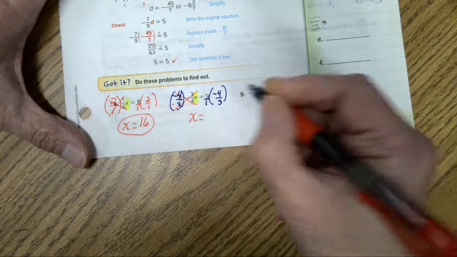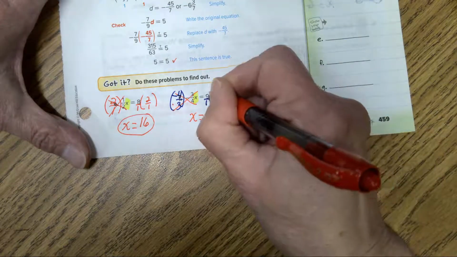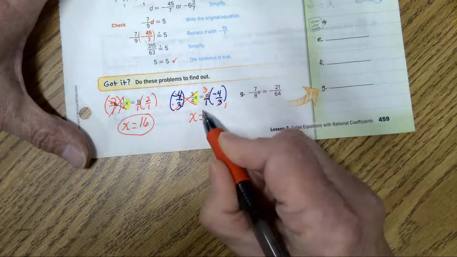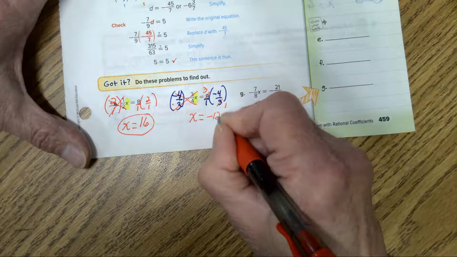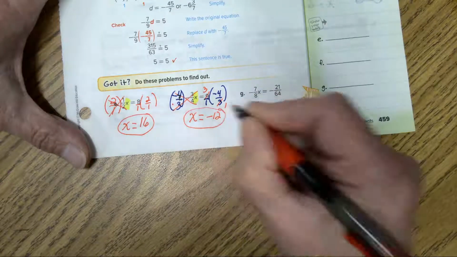Now, 3 will divide 3 once. 3 divides 9 3 times. 1 times 1 is 1. 3 times negative 4 is negative 12. X equals negative 12.